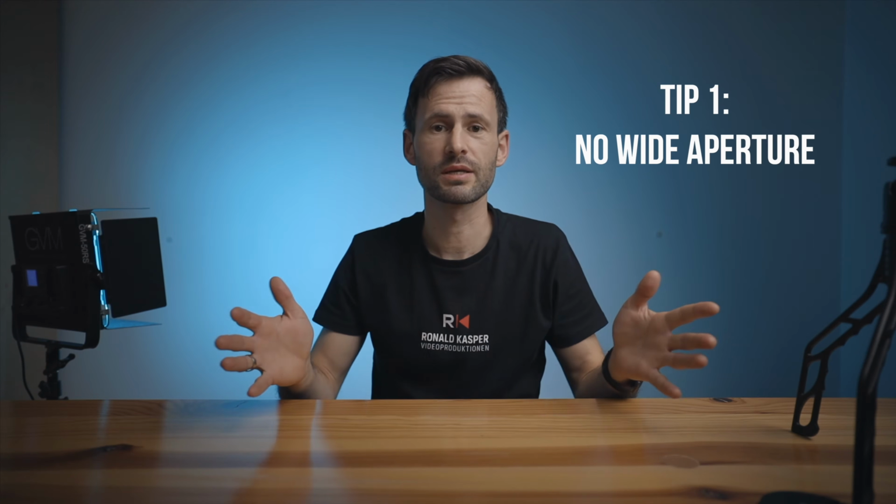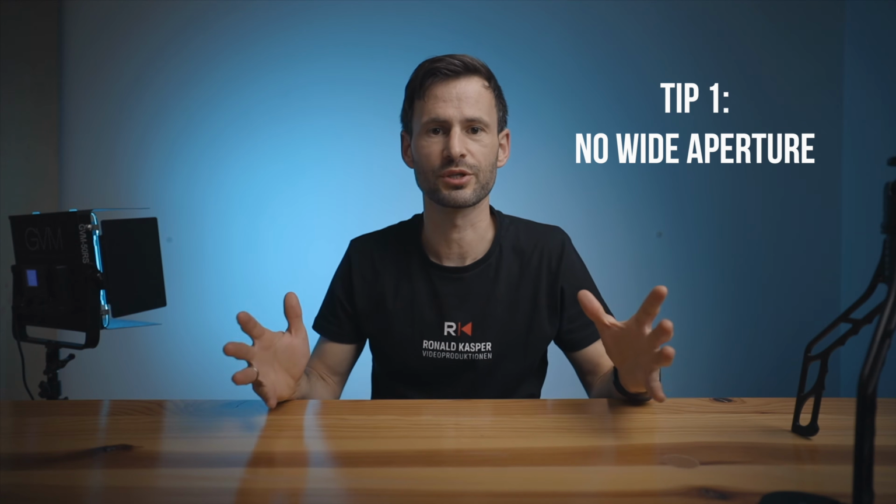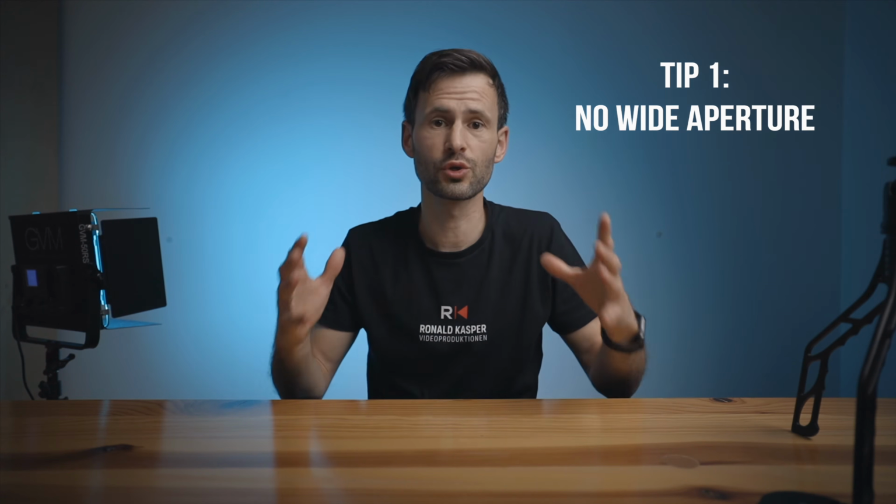My tip number one is don't use a wide aperture. I know normally you should use a wide aperture to get that shallow depth of field, but in product videography, especially when you have small objects and you come very close to the object to film it, the shallow depth of field gets even shallower.